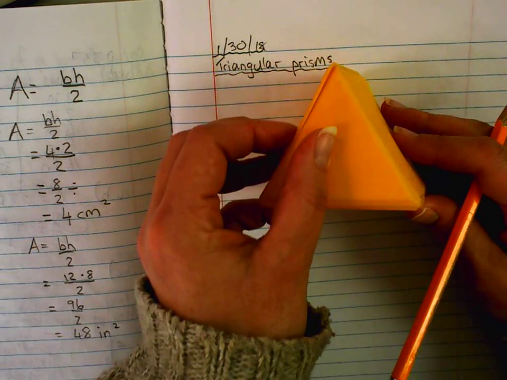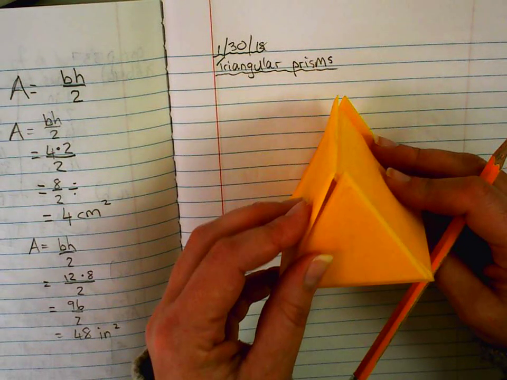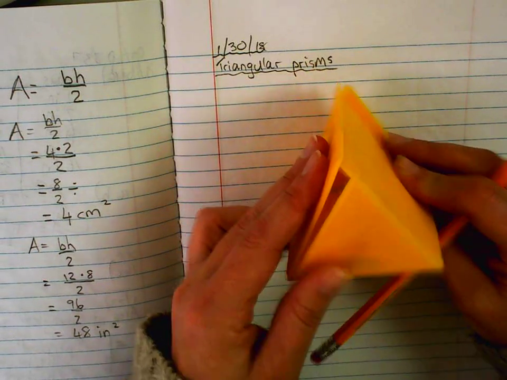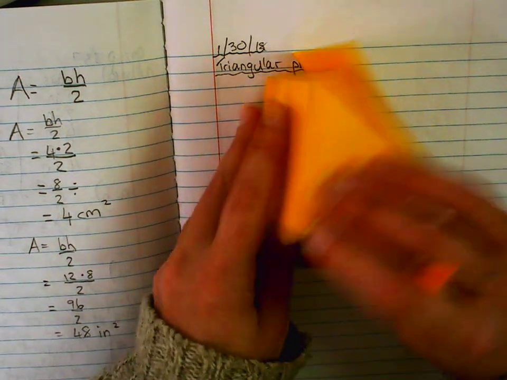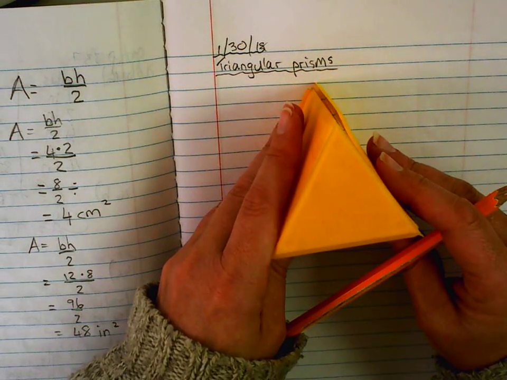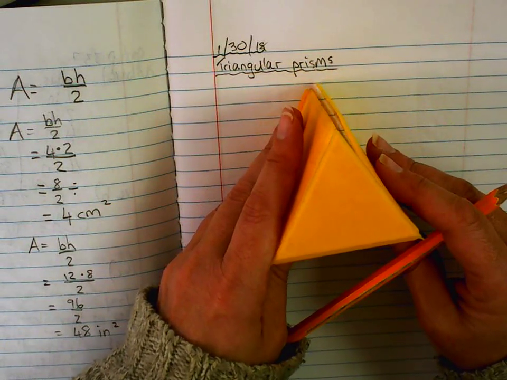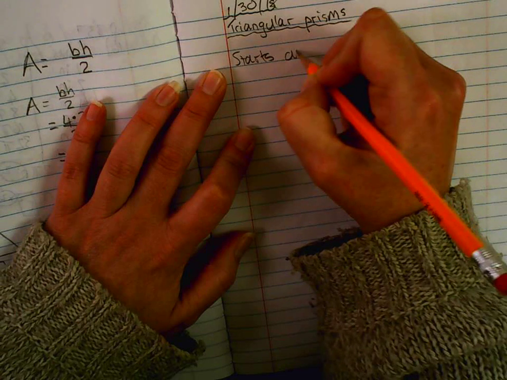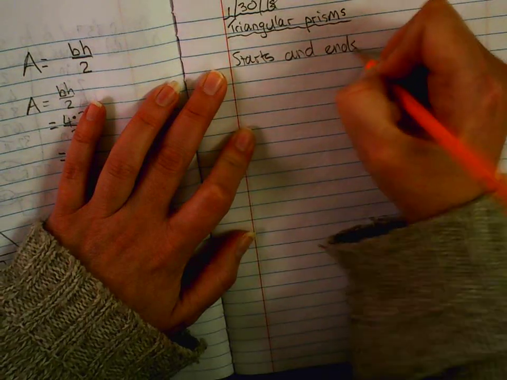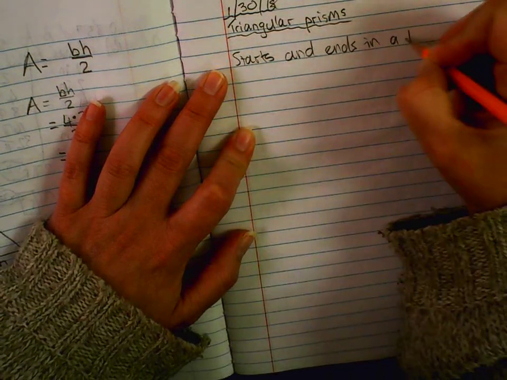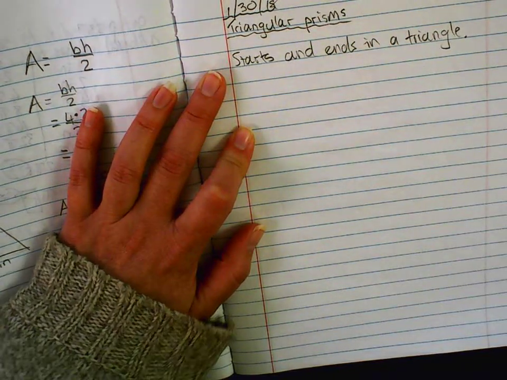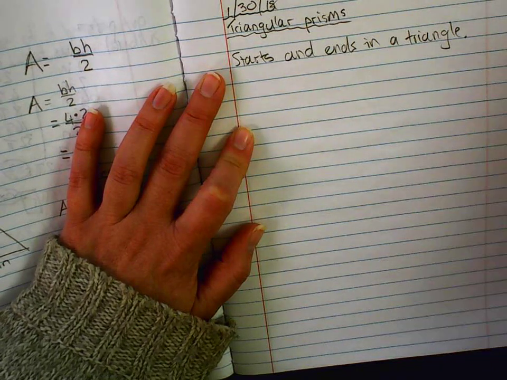So the name of the triangular prism comes from the fact that it starts out as a triangle and then it ends as a triangle. So we call it a triangular prism. Let's quickly make a note of that. Starts and ends in a triangle.